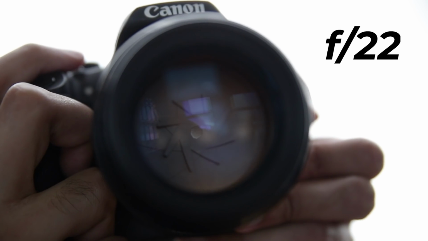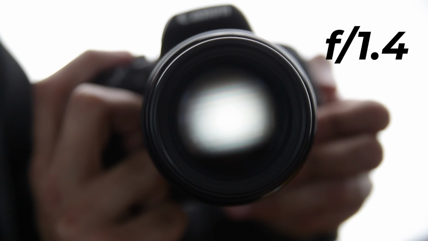Next is aperture. Think of aperture as the size of the floodgate in that dam wall. The larger the opening, the more light that'll flow into your camera. However, the way that we talk about aperture is kind of counterintuitive. The bigger the f number, the smaller the hole, and the smaller the f number, the bigger the hole.